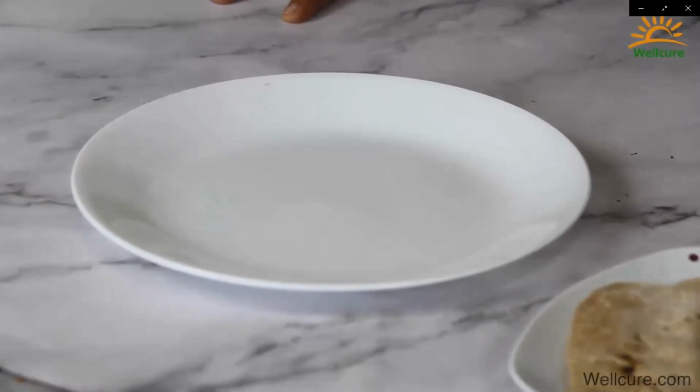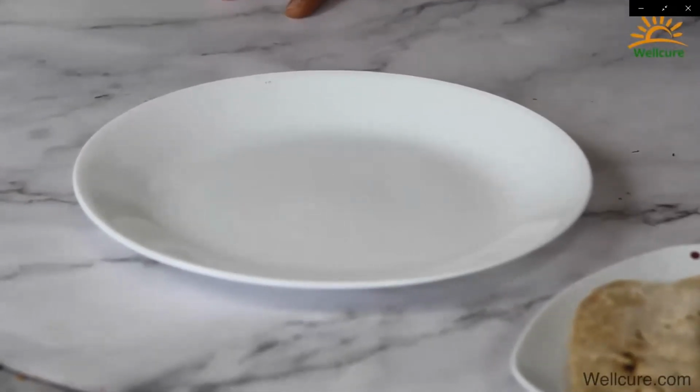So these falafel, we can use it. These falafel we can enjoy with any chutney or tomato ketchup. You can also make a sandwich with falafel and hummus. We are going to make a wrap with whole wheat roti.